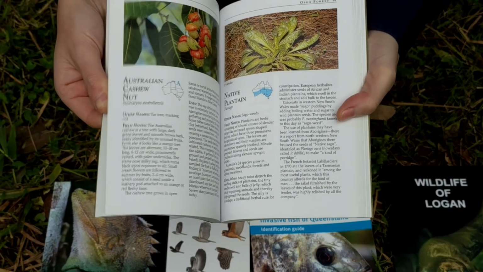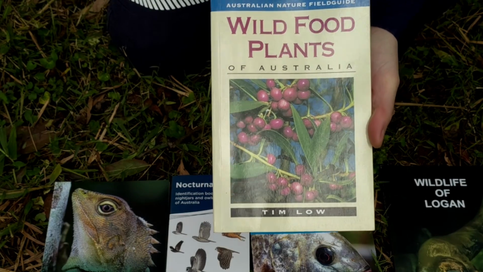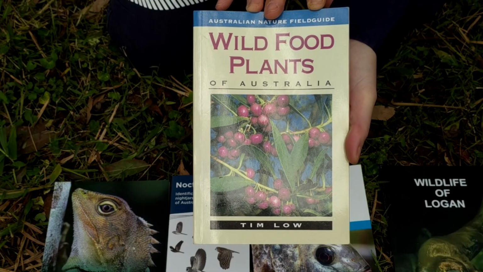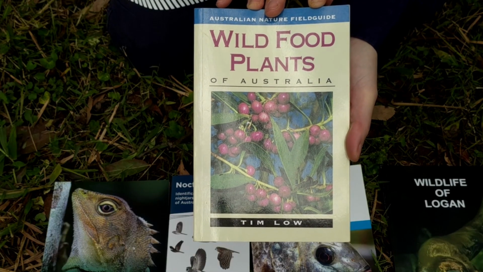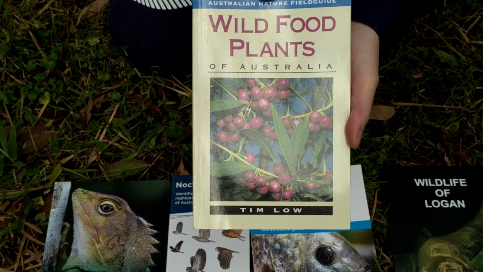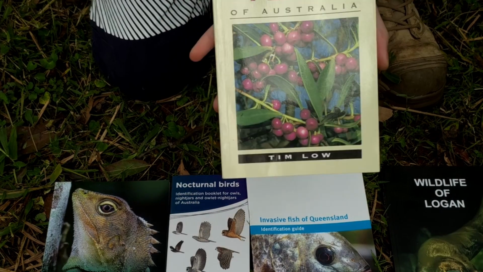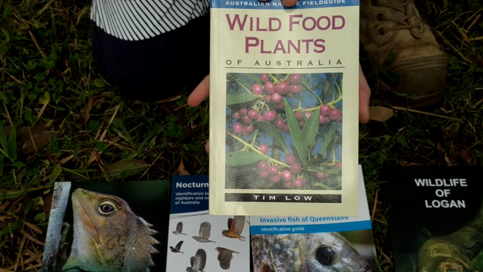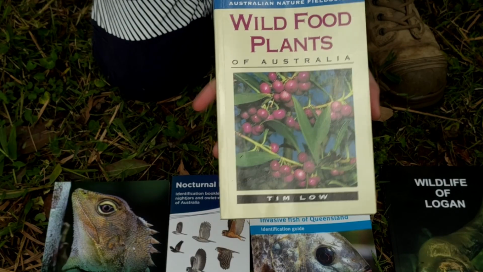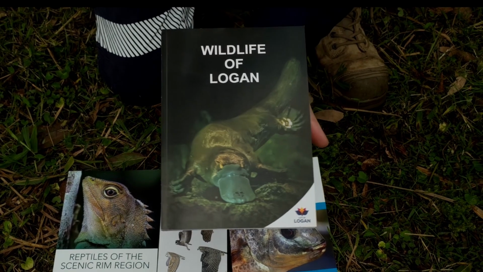The only thing with this guide, and with all bush tucker plants, you have to be so careful. There's a few plants in this book that they say are edible technically, but they do require really intense preparation. Always do your research and make sure that you are identifying the plant correctly before you attempt to eat any bush tucker plants. Remember, just because it's edible doesn't mean that you might not have an anaphylactic reaction to it. So please be safe. This book shares the types of animals that might be on your property if you live in Logan.